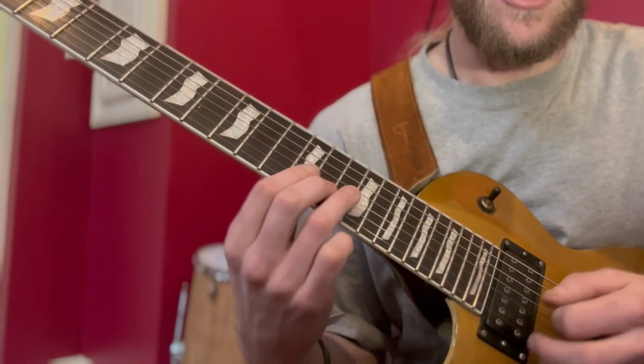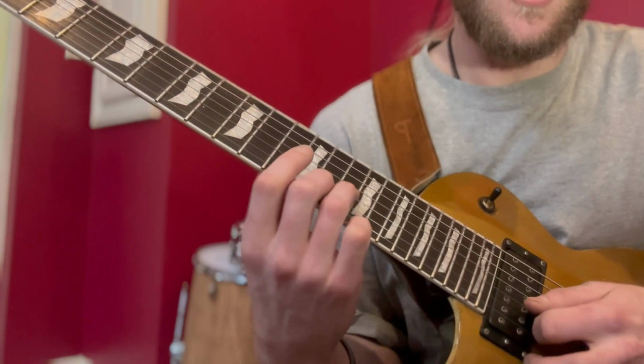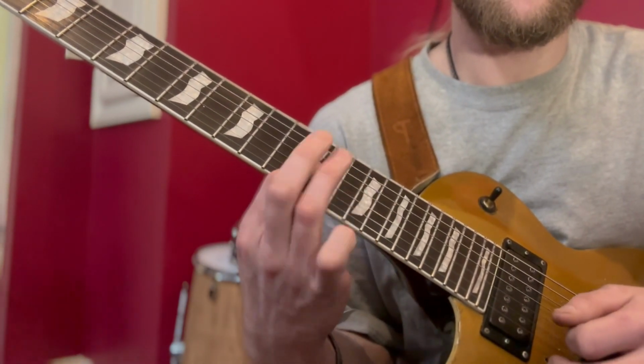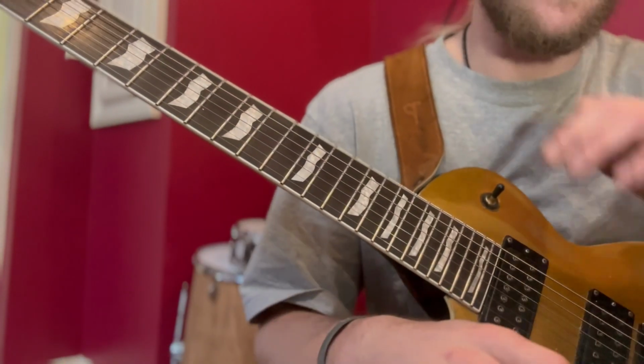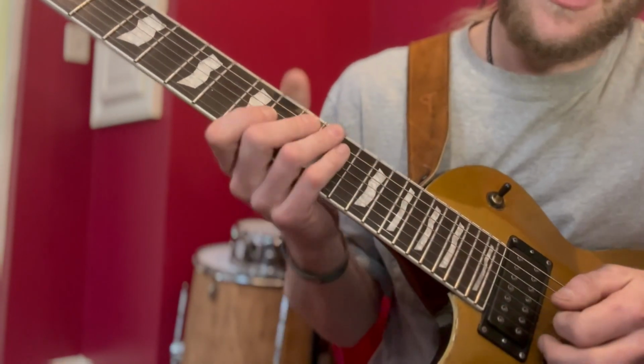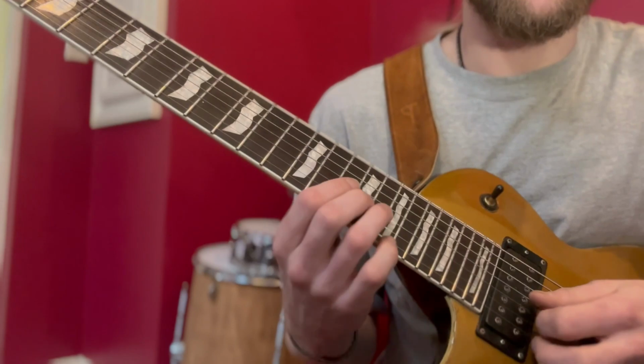I hit the little harmony right there just to start it off, and I slide up without it. Little tiny detail makes a difference. So that's the intro, right? Play it one more time slow.